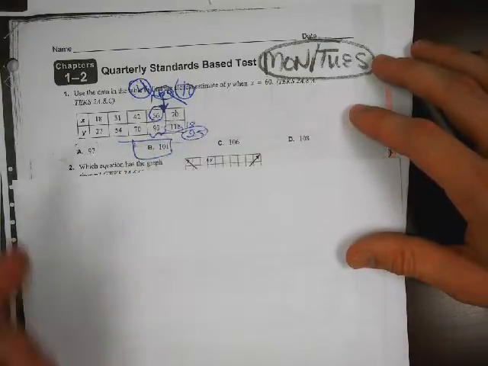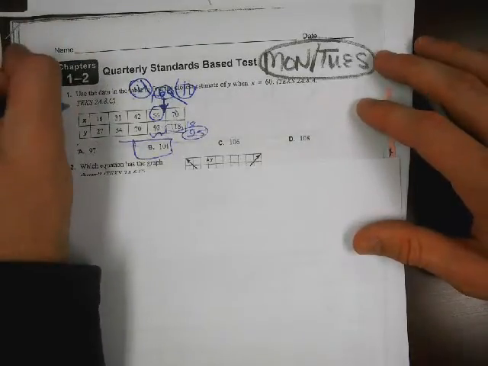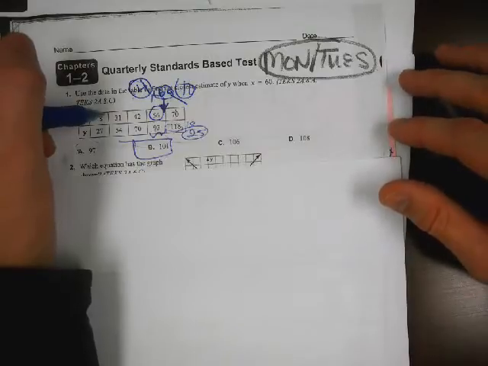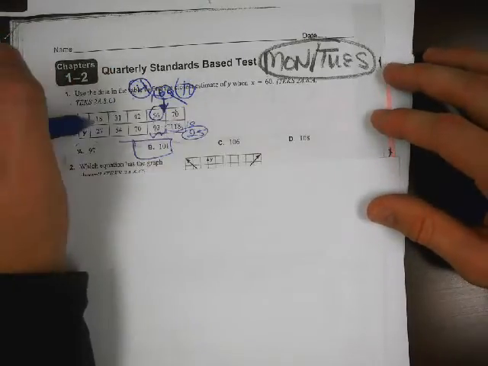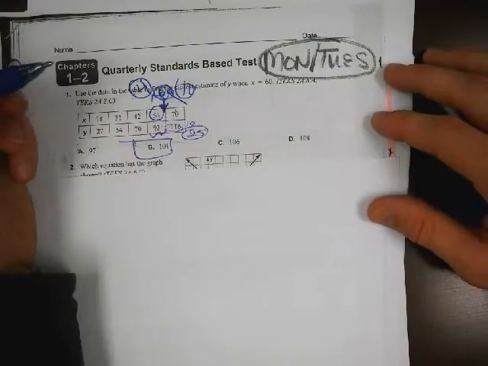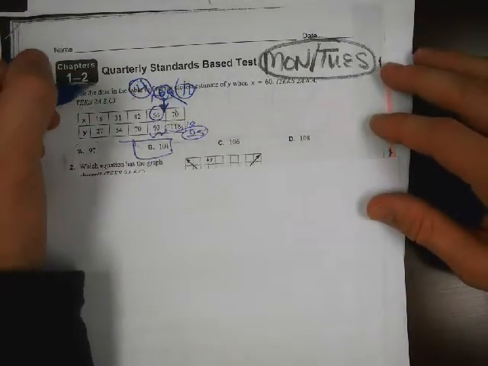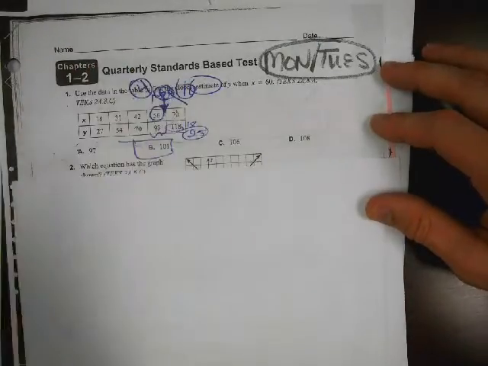So I treated this like an estimation question, and you could actually just compute the equation of the line if you wanted to, and then substitute in 60 for x, and that would give you a more exact answer. But I just wanted to use my powers of estimation here.